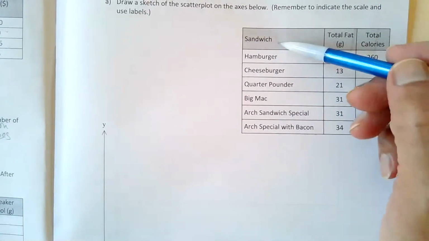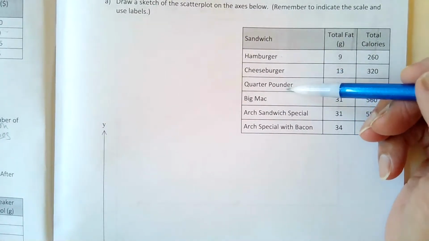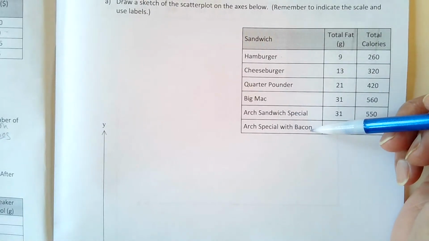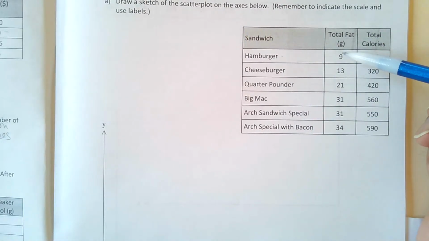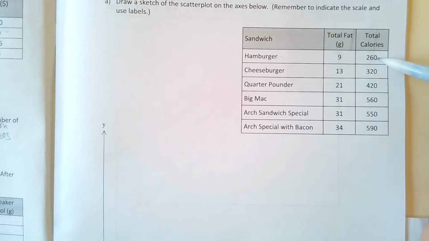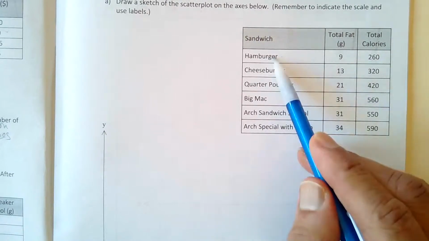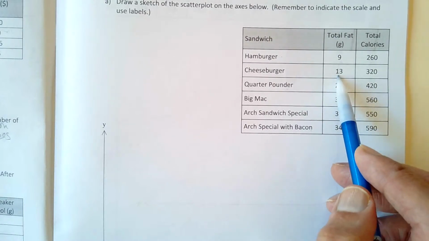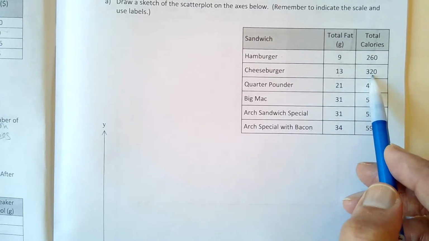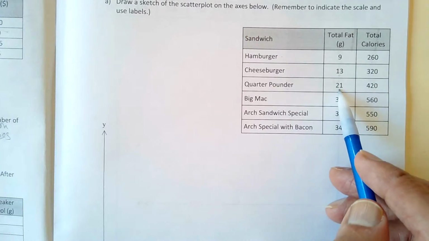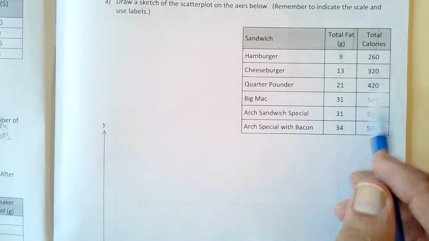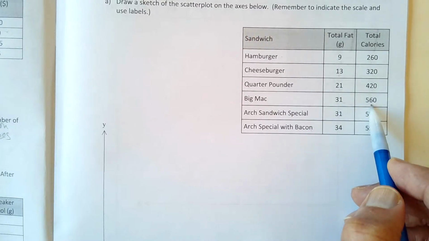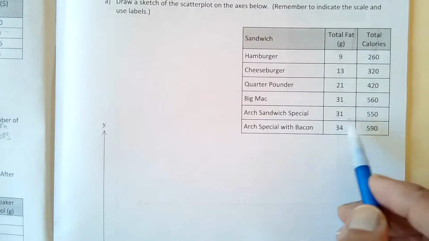So we refer to, here we have sandwiches: hamburgers, cheeseburgers, quarter pounder, Big Mac, our sandwich special, our special with bacon. This is the total amount of fat for each one and the amount of calories. As you can see, hamburger has 9 grams of fat, 260 calories. Cheeseburgers have 13 grams of fat and 320 calories. Quarter pounder 21 and 420. A Big Mac has 31 grams of fat and 560 calories. You can see the trend here, right?